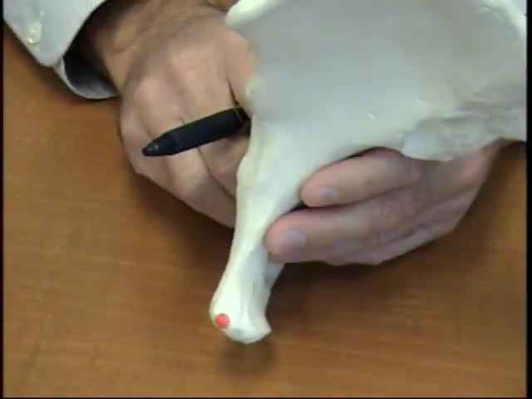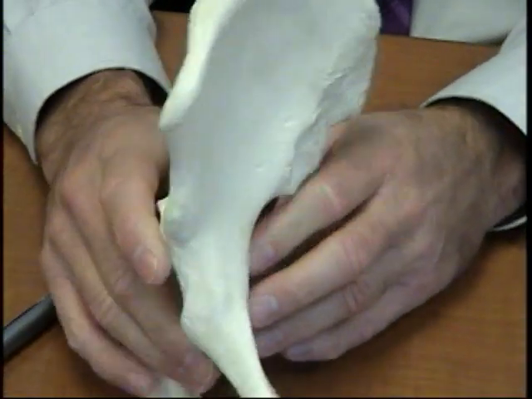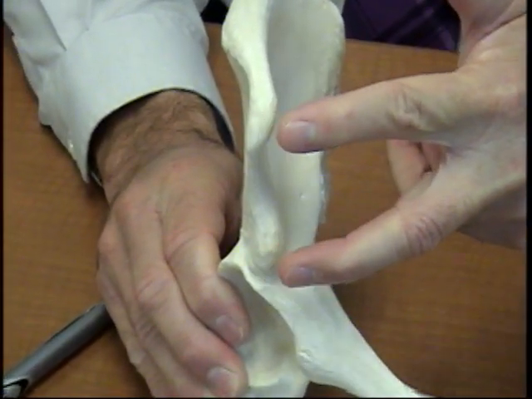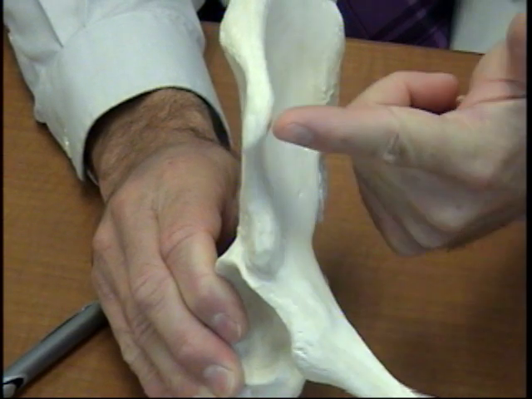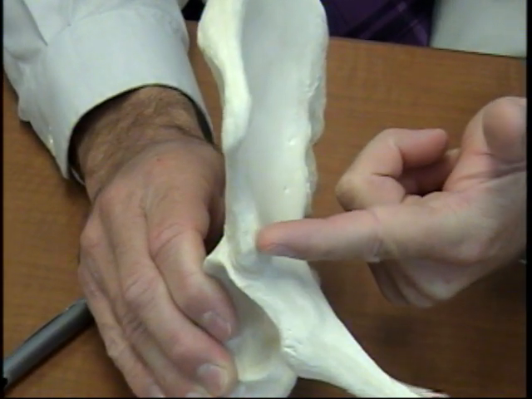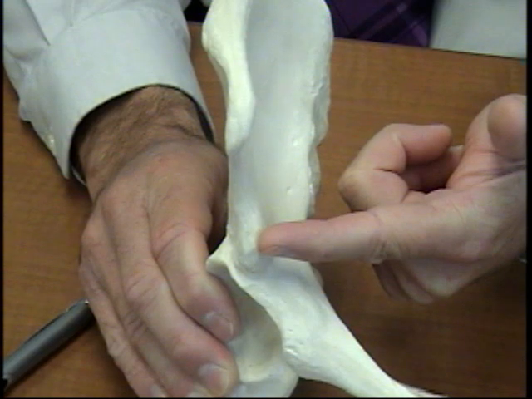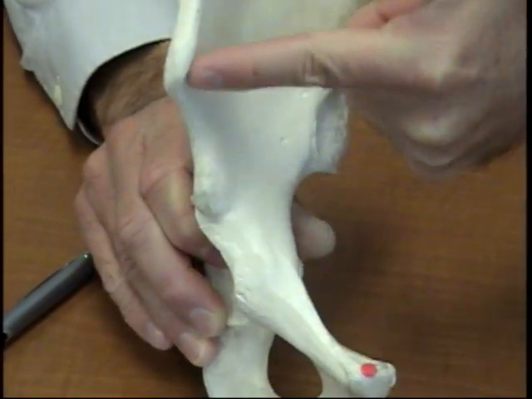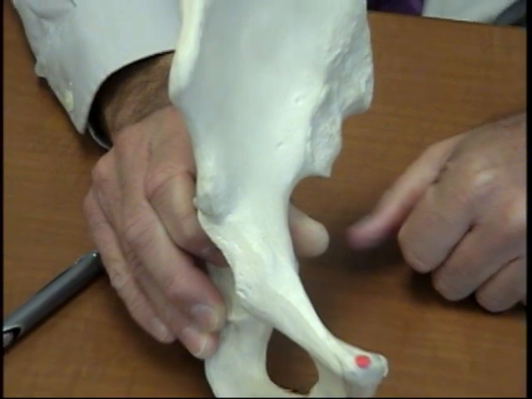Now I'm going to position it back in place again here. We have these two structures called spines. We call this the anterior superior iliac spine, and the anterior inferior iliac spine. Notice they're anterior because they're facing the same side as the pubic bone.